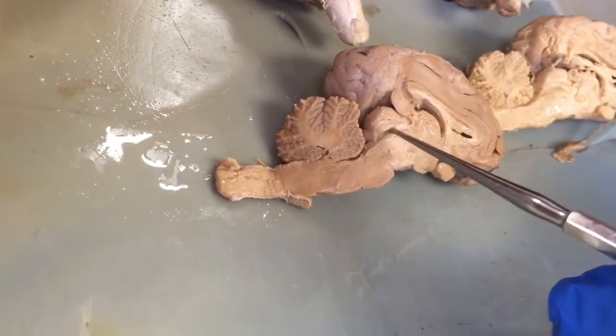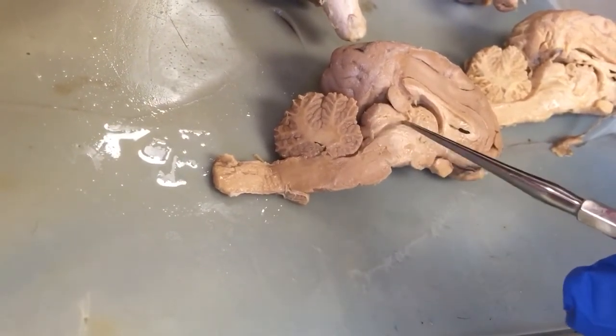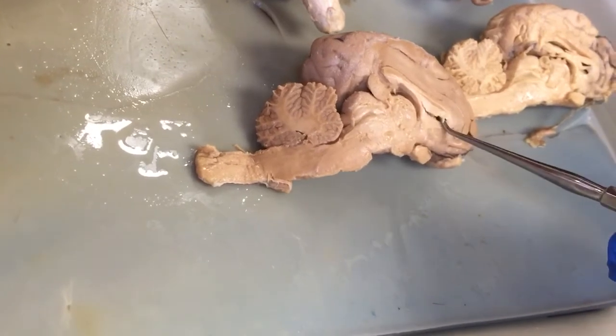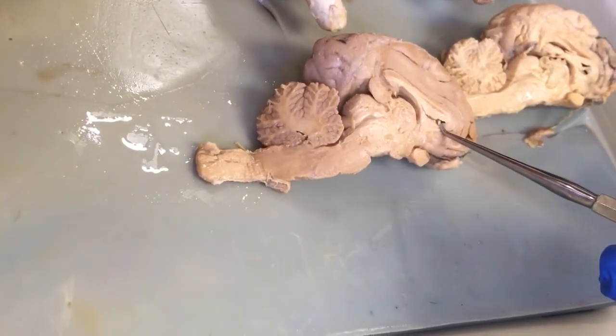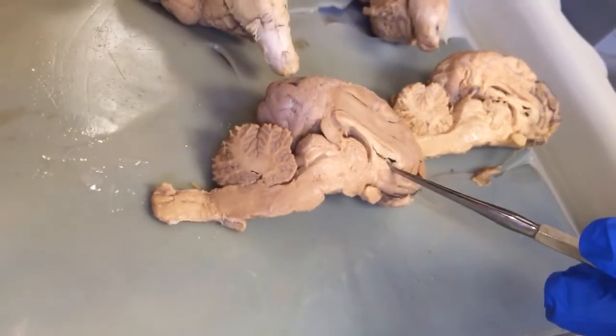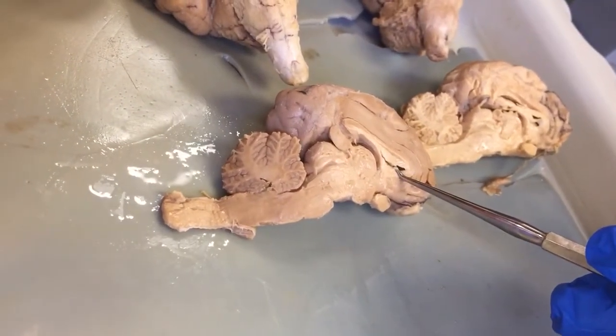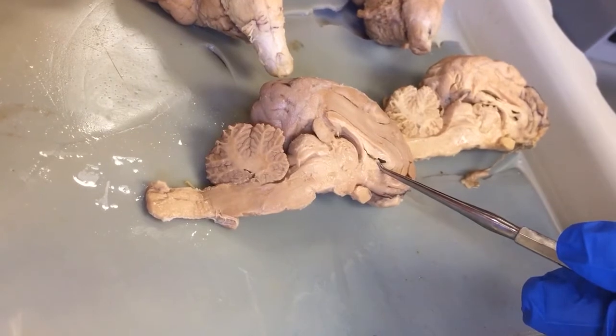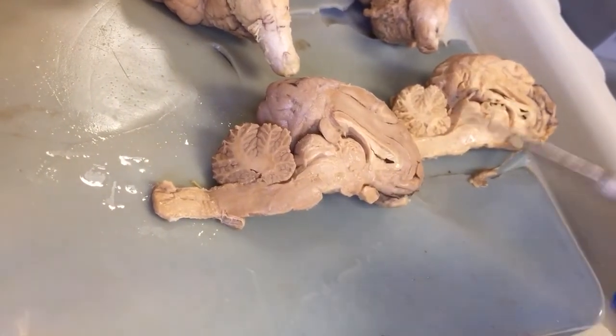Cerebral aqueduct is here below the lamina quadrimina. We've got the lateral ventricle, that's covered by the septum pellucidum so far. So those are openings so far that we've gone over. Medulla, pons, cerebral peduncle. We've got all that.